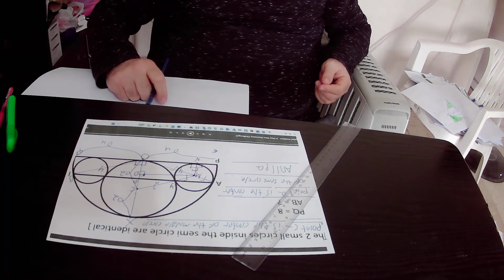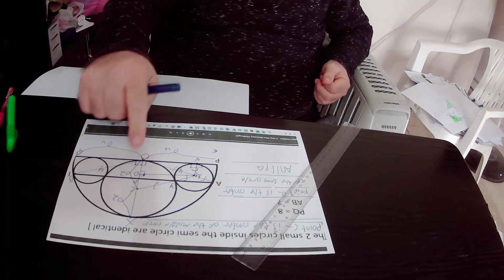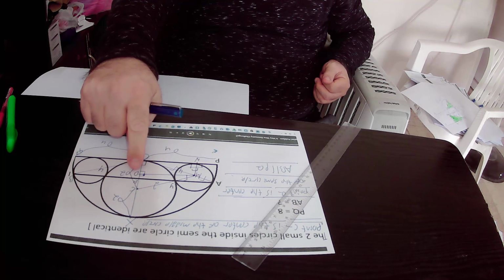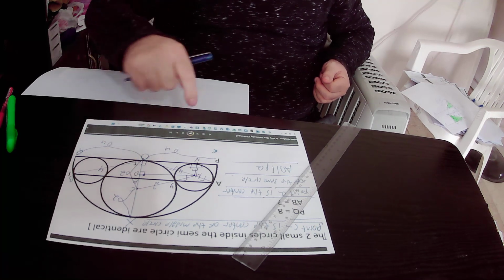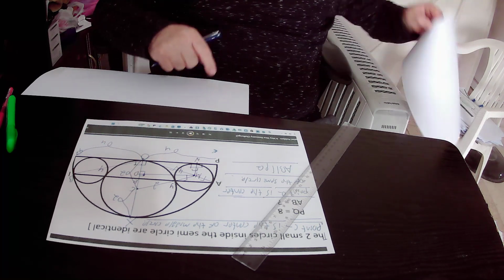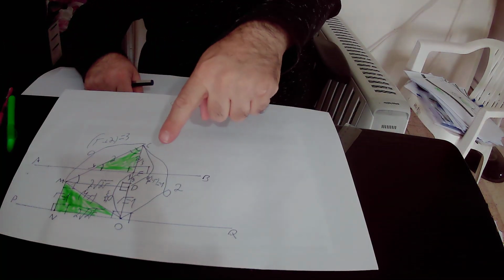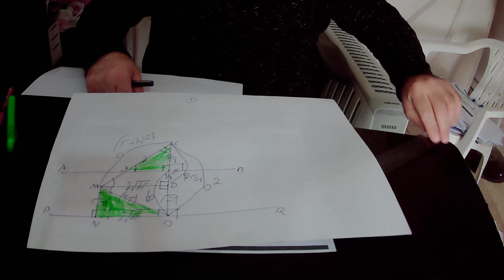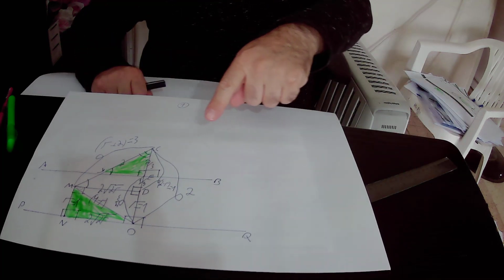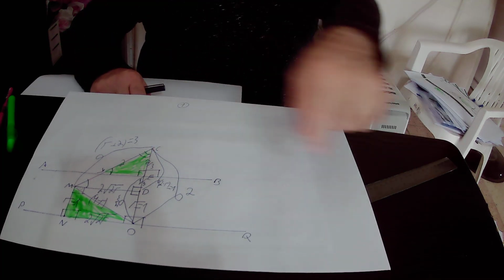And in the next step we will find out the size of angle OEB.